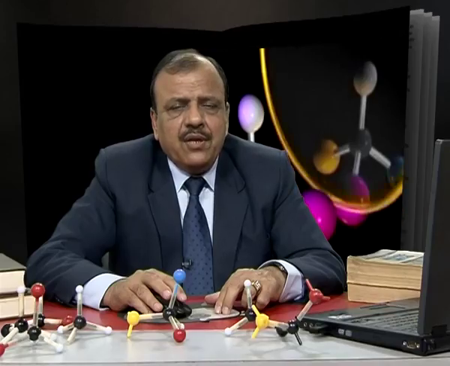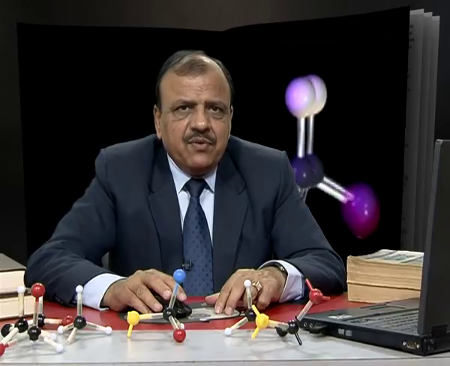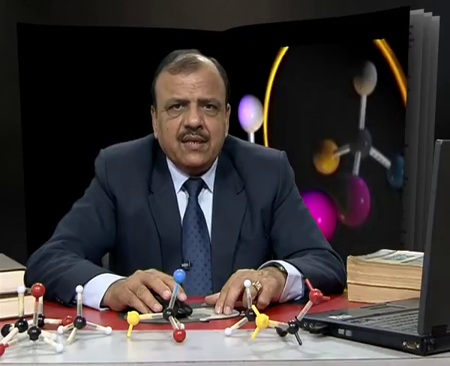Now in our next session we will talk about conformations. We discussed earlier that conformations are the different relative arrangements which are obtained by rotation across single bonds. So we will be talking about this in our next session.